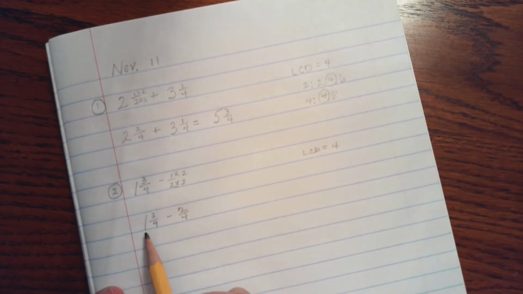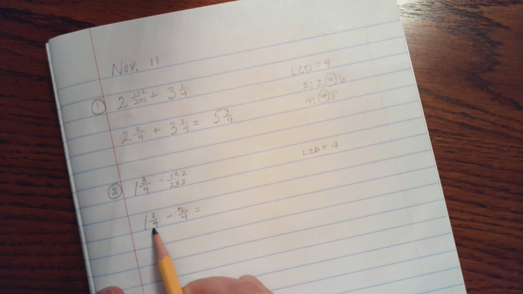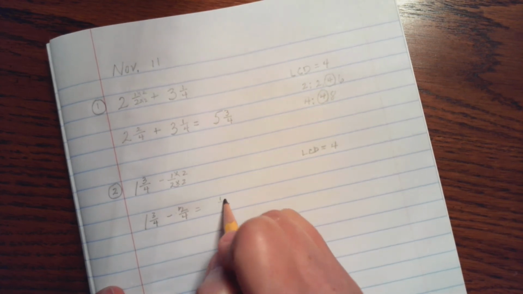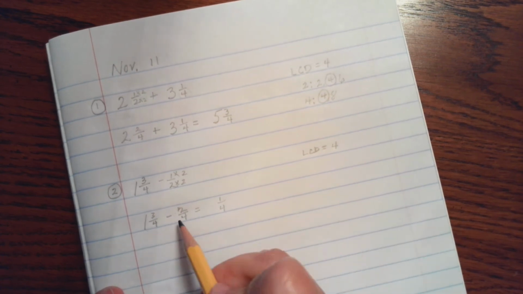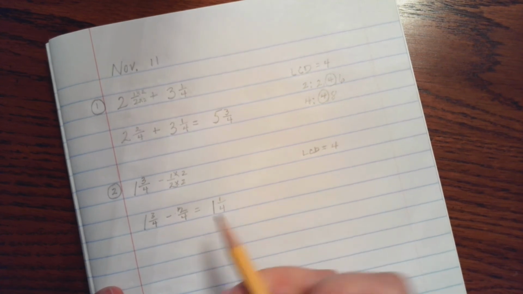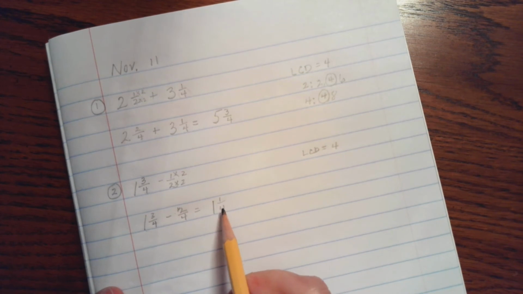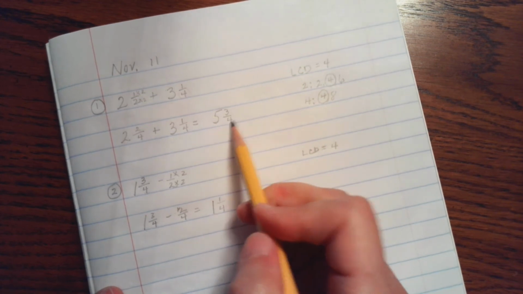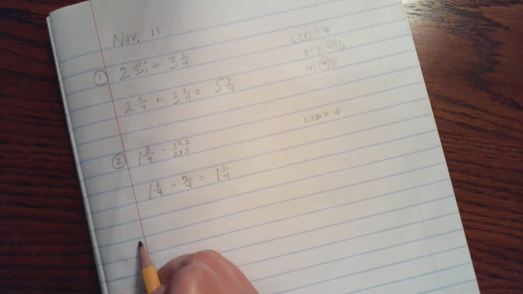So we now have 1 3/4 minus 2/4. Once again, fraction to fraction. 3/4 minus 2/4 is 1/4. 1 minus nothing is 1. So our final answer is 1 1/4, because that is the simplest form, just like this is the simplest form. All right, number 3.